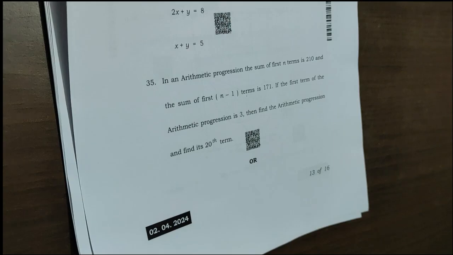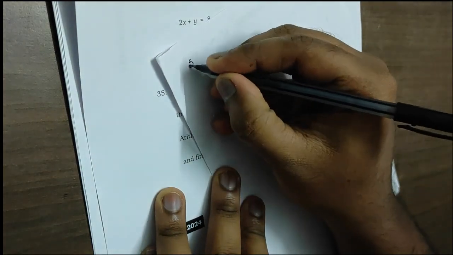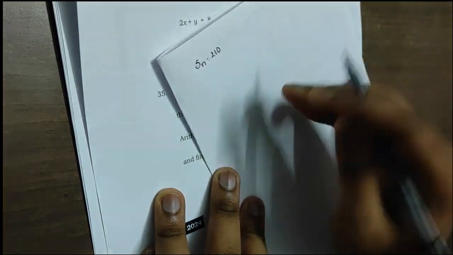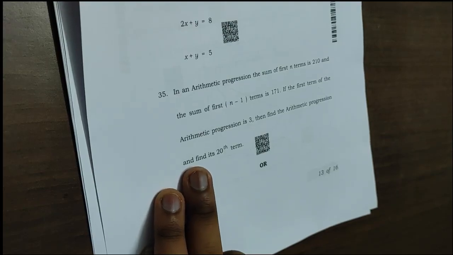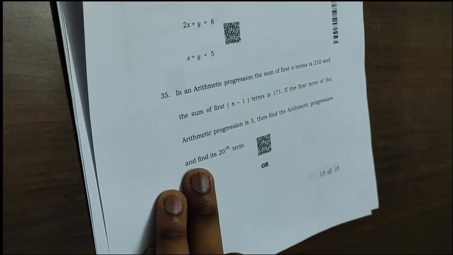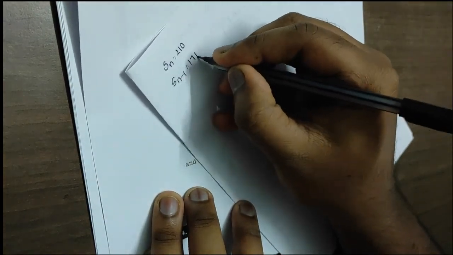Let us first observe what is given in the question. The sum of first n terms is given, that is 210. We'll write that. Sn is equal to 210. And the sum of first n minus 1 terms is 171. We'll write that. S(n minus 1) is equal to 171.